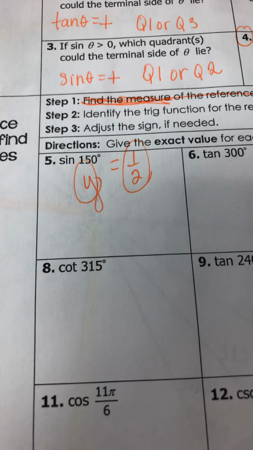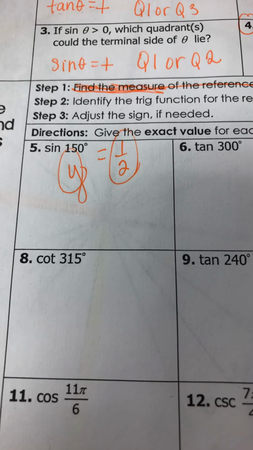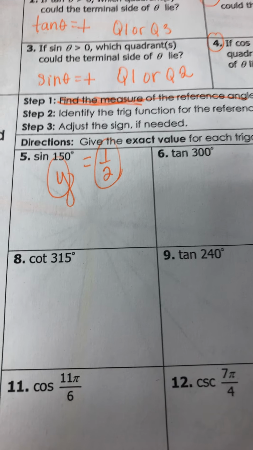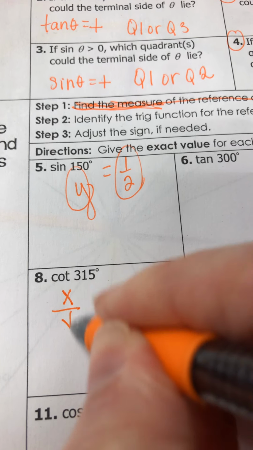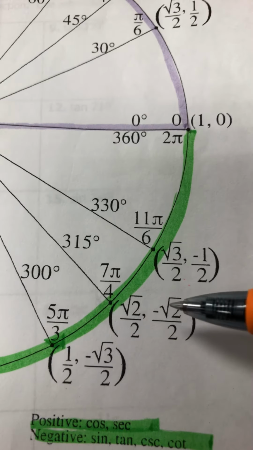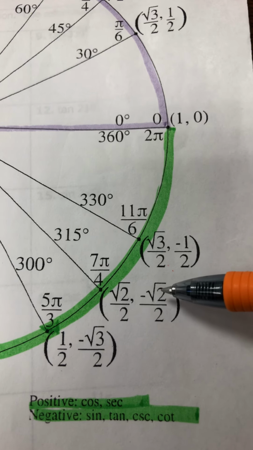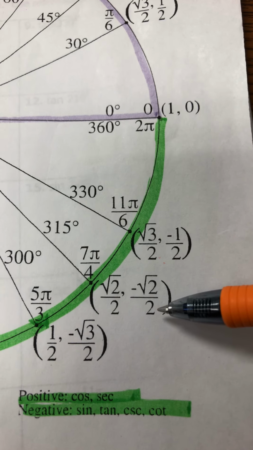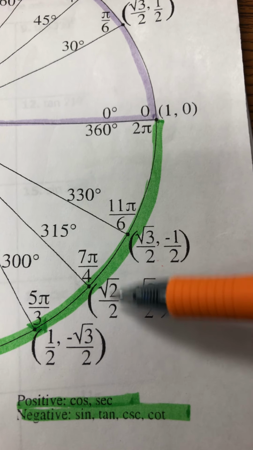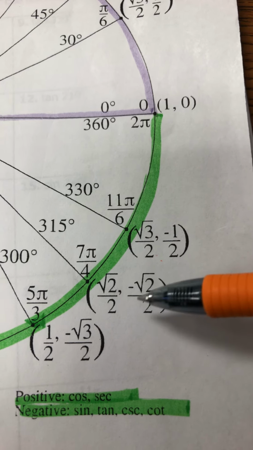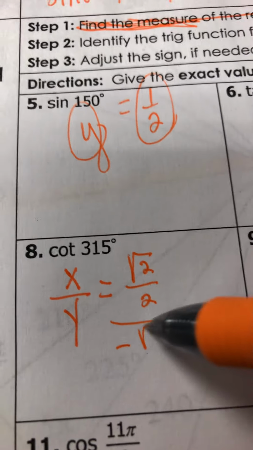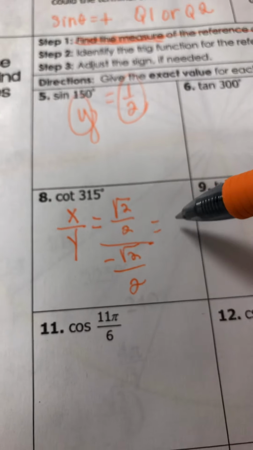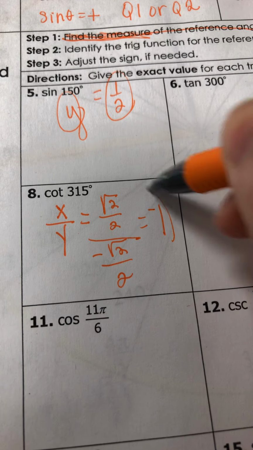Okay, now number 8, we have 315 degrees. Now, we're wanting to find the cotangent. Remember, cotangent, it's not y over x, it's x over y. So go to 315 degrees, and you'll see that you have the square root of 2 over 2 and the negative square root of 2 over 2. All right, so we want to put x over y. So you'll have the square root of 2 over 2 over the negative square root of 2 over 2. A number divided by itself is equal to 1. Opposite signs make it a negative 1.